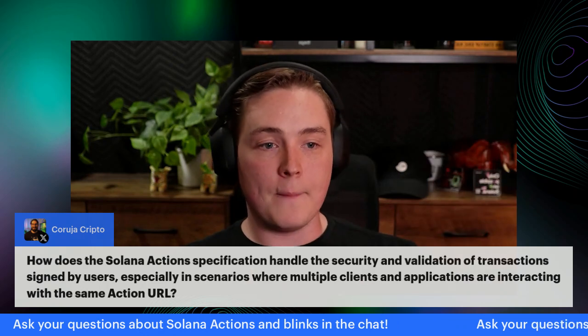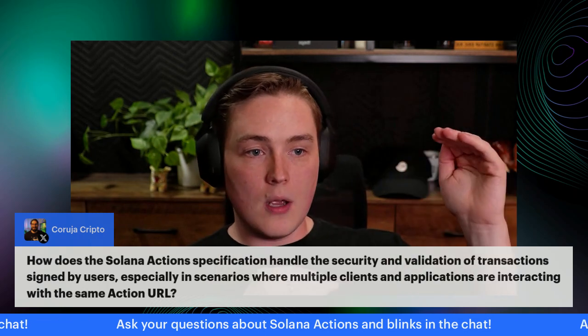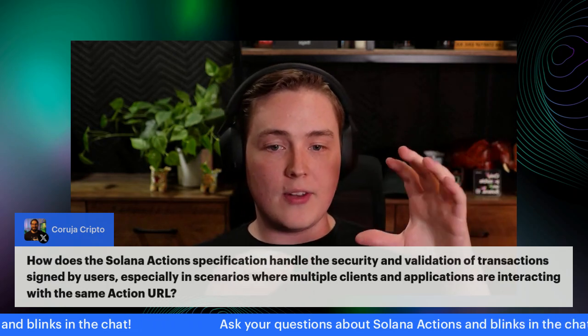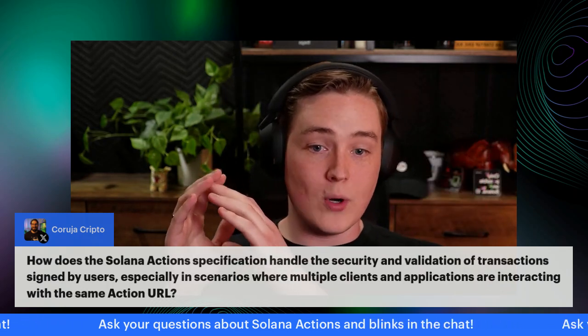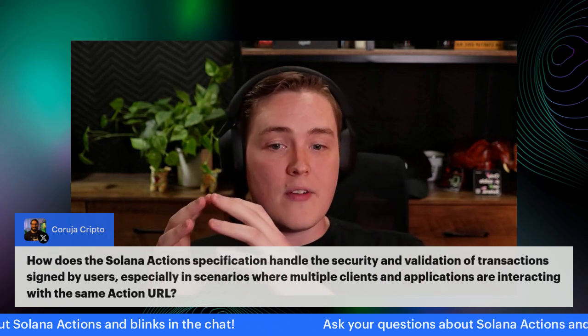It's getting a transaction back, but actions are inherently a permissionless specification. It's just people hosting server backends that are returning this data. Where the security portion really comes in is how the user is getting that transaction, or any transaction, in order to sign with their wallet. And this is the very, very important part.